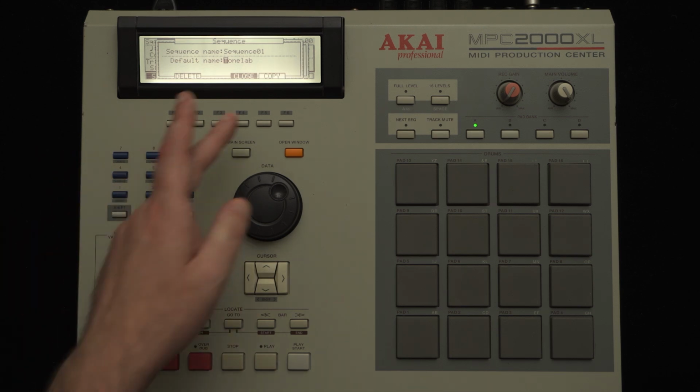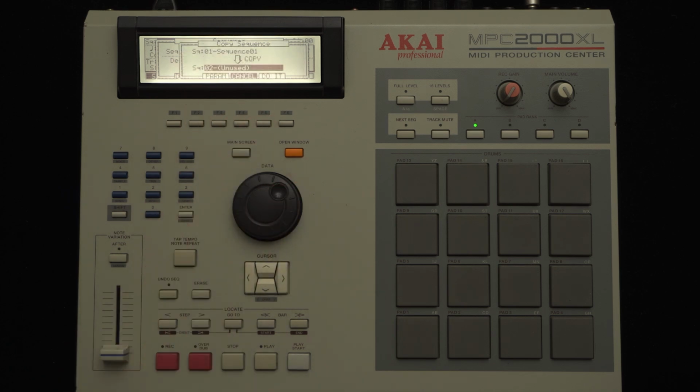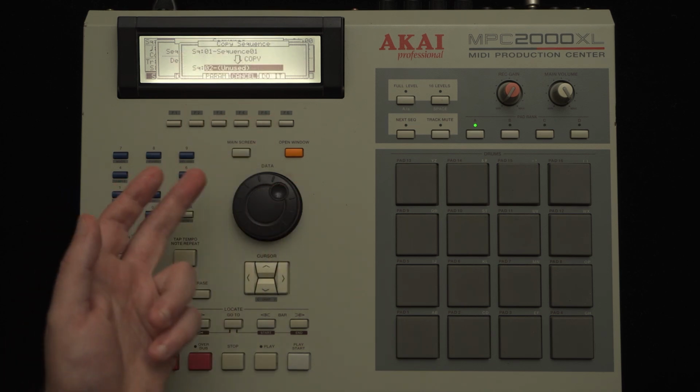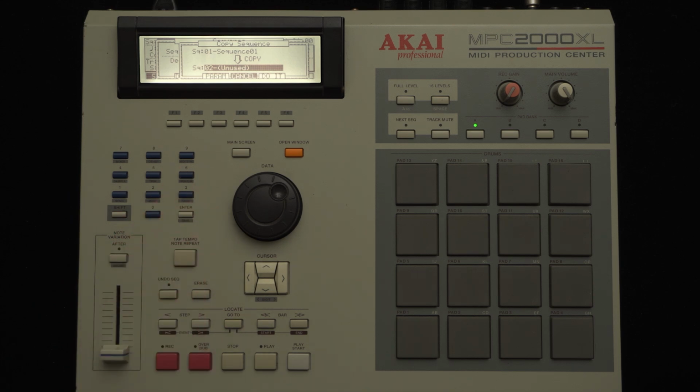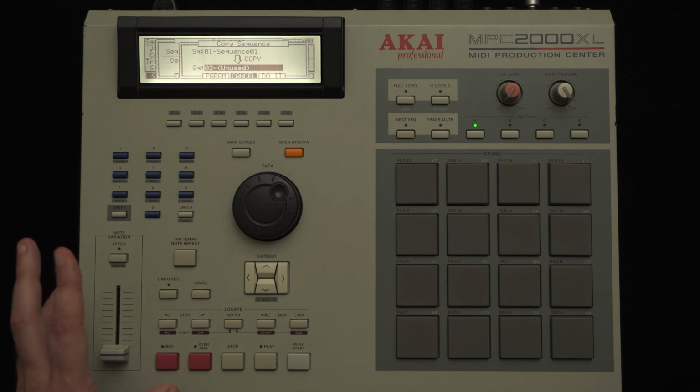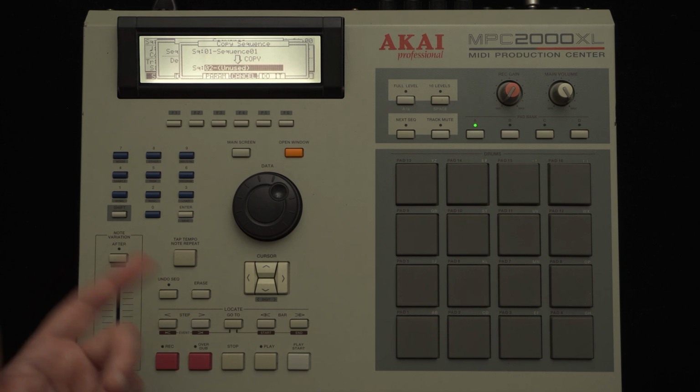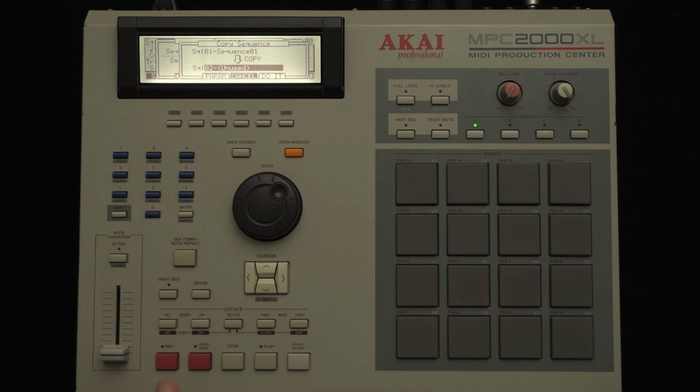But I won't forget about the copy that I need to make, so I'll copy this particular sequence to another sequence position, and you can see there it's numbered 2. And these sequence numbers can be useful because you could send MIDI program changes to the 2000 from another device to cue a particular sequence to play next. For now, I'll just use this first unused slot for my duplicate.